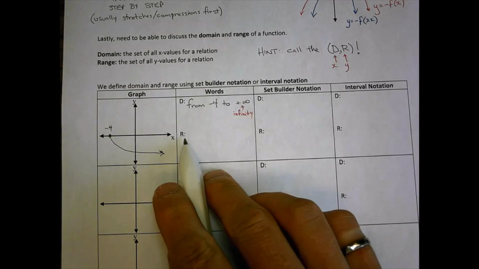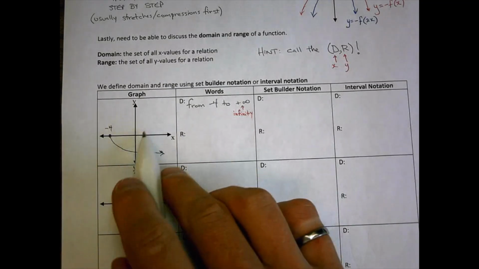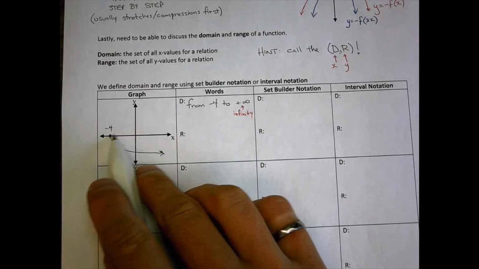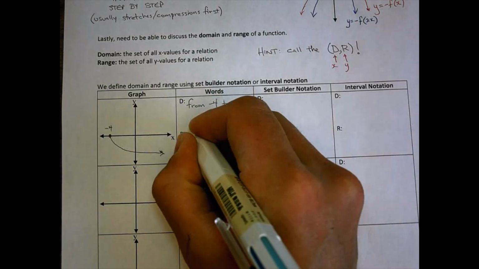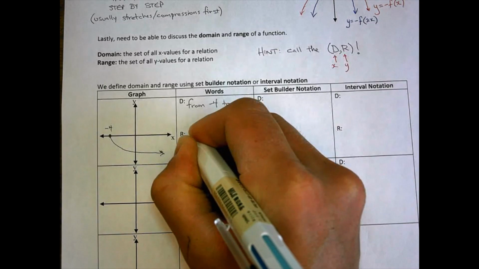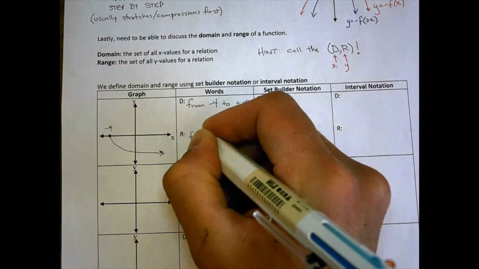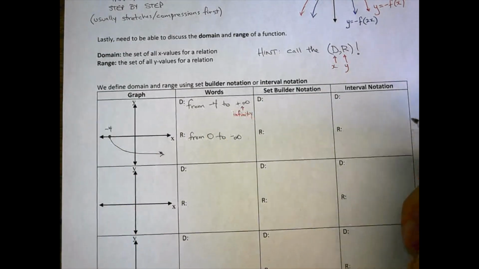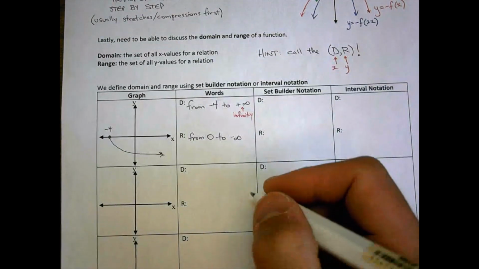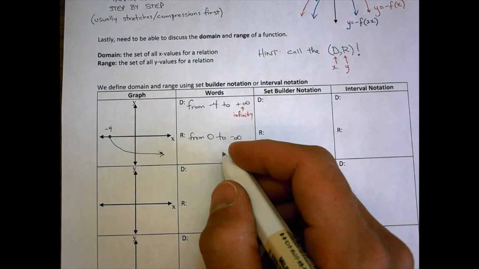The range would be all the y values. Well, the y values, okay, this is y equals 0, so there's no y values above 0. So it'd be from 0 to negative infinity. Let's do words for all of these, then we'll look at the different types of notations.